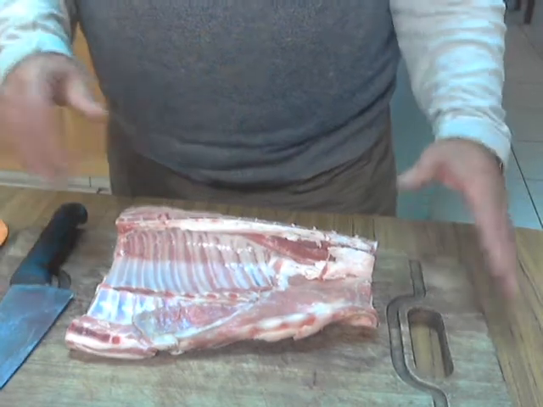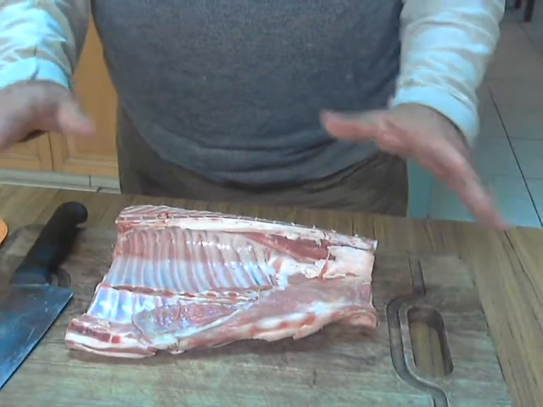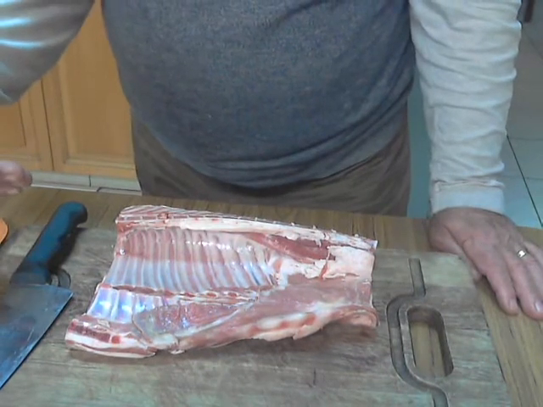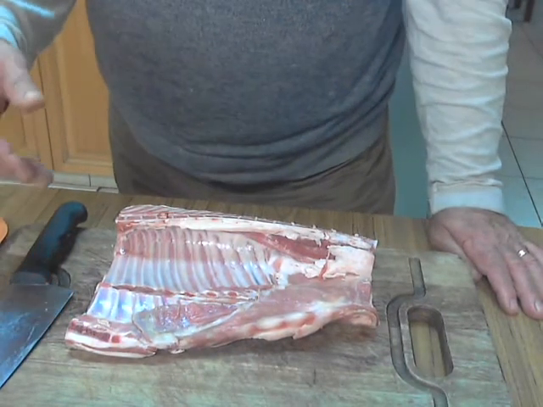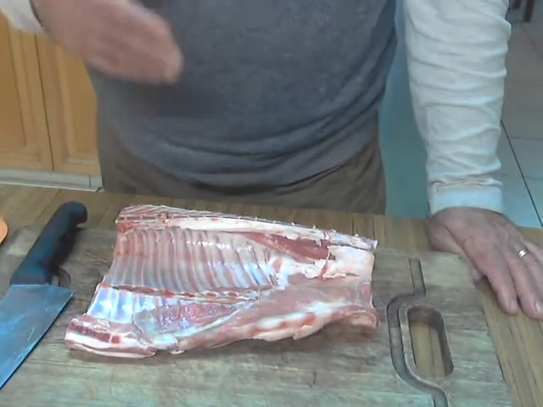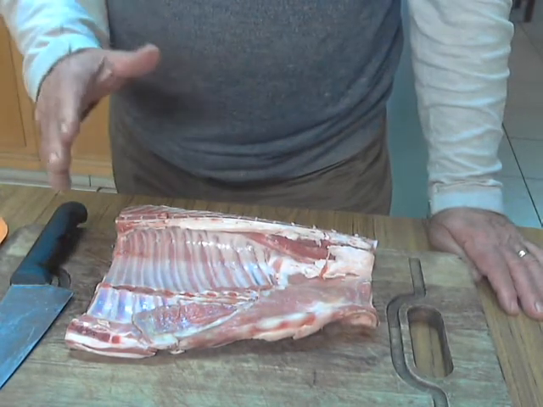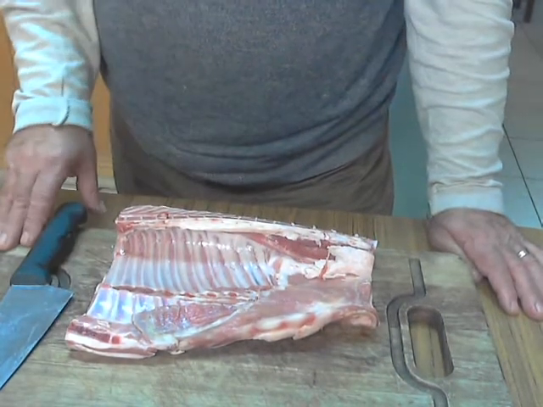So the sizes of the portions are the same, and this makes the business look more serious if we have a quantity that is always the same.